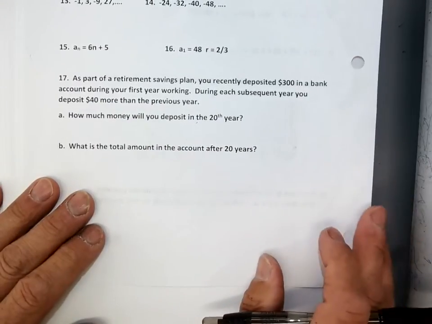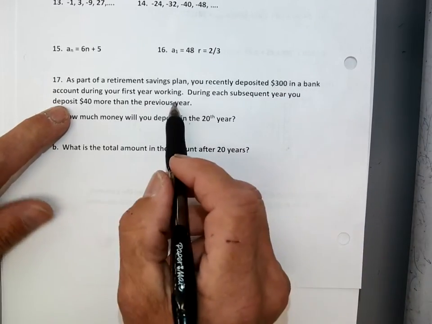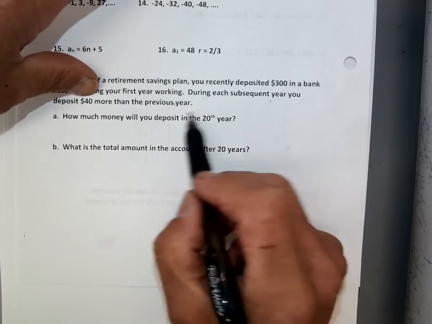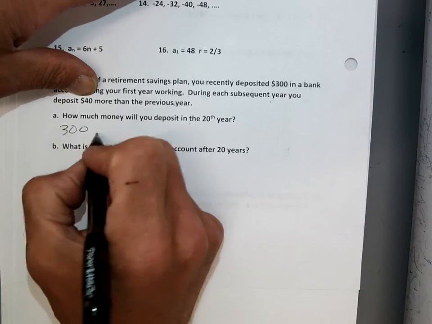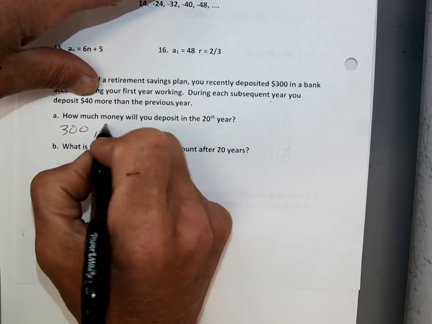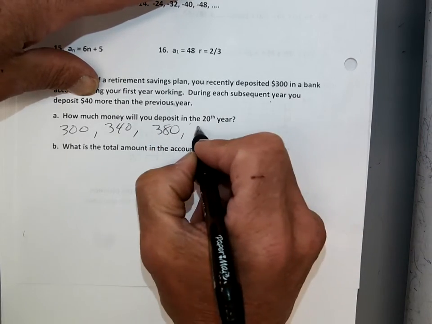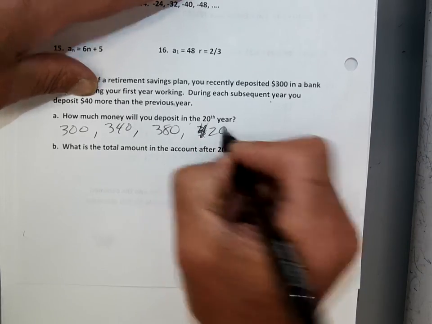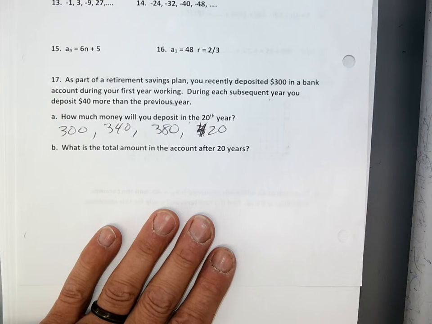17. Okay, as part of a retirement savings plan, you recently deposited $300 in a bank account for your first year working. During each subsequent year, you deposit 40 more than the previous year, okay? So it's going to go like this. It's going to go 300. And then I'm going to have a 340. Then I'll have a 380. And a 420, right? It's asking how much you're adding, not the total amount for that question. So it'll be 40 and then 80.